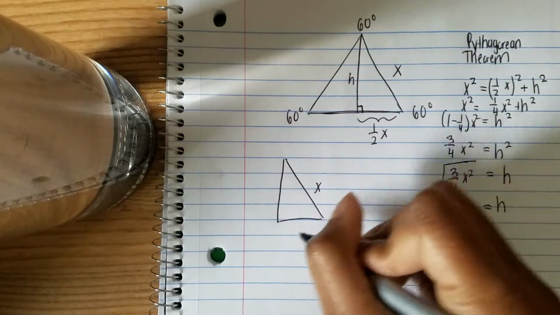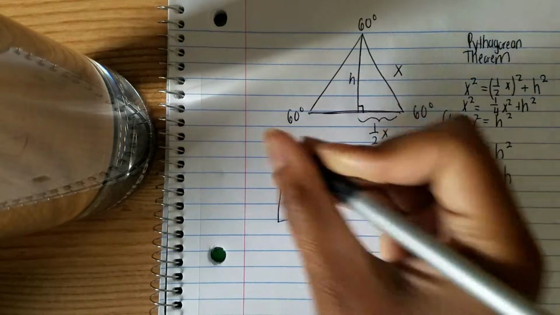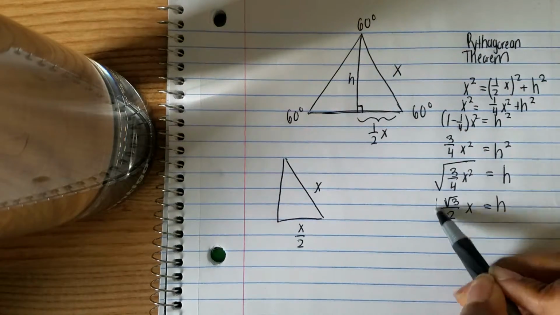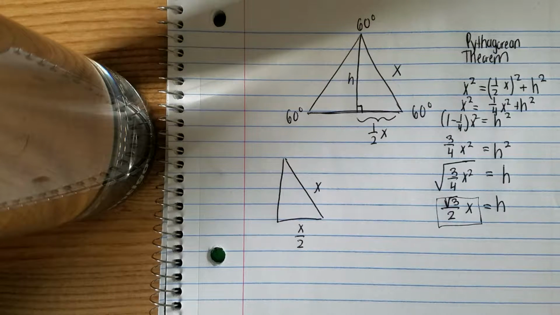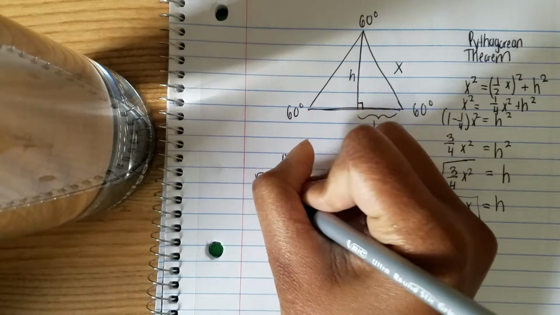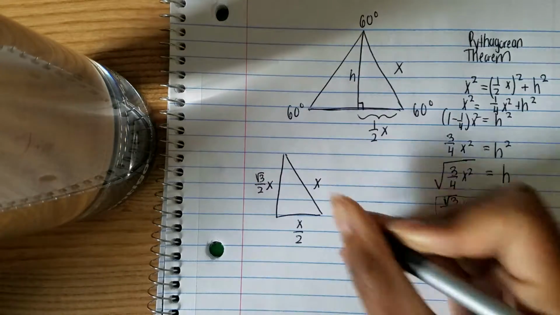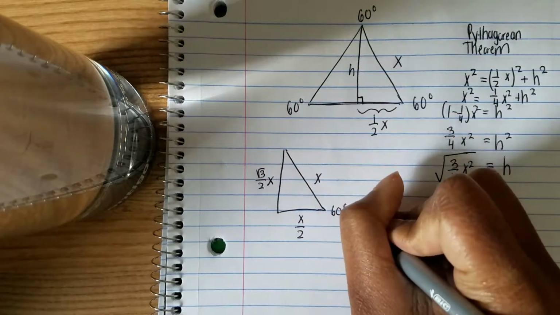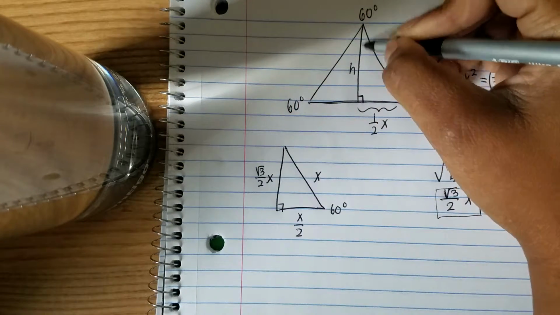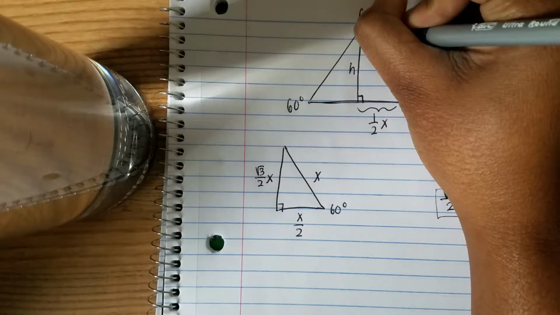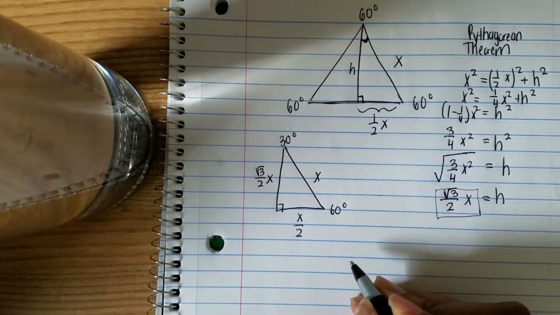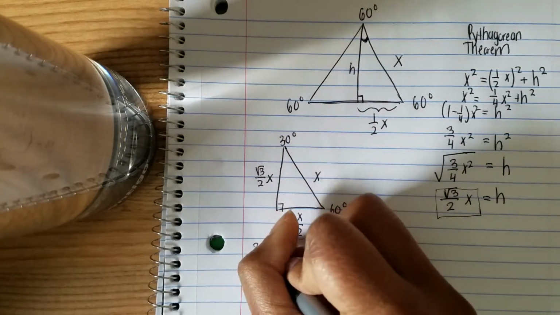Where this is x, this is 1/2 x, and this is h, which we know has the value of √3 over 2 x. So we have this is 60 degrees, this is 90 degrees because it's a right triangle, and since we have the bisector here, we know that this little portion is going to be 30 degrees. So this is our 30, 60, 90 triangle.